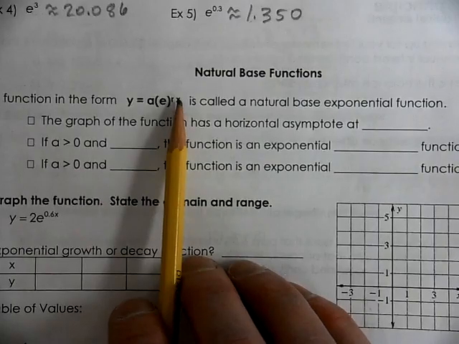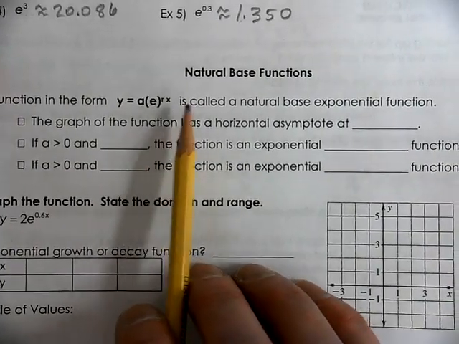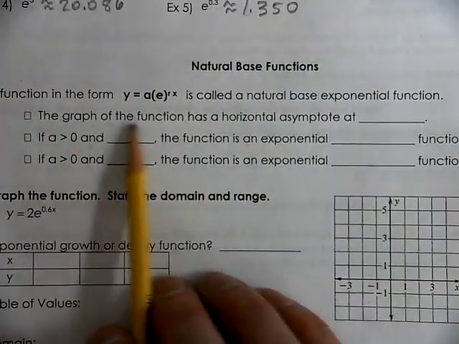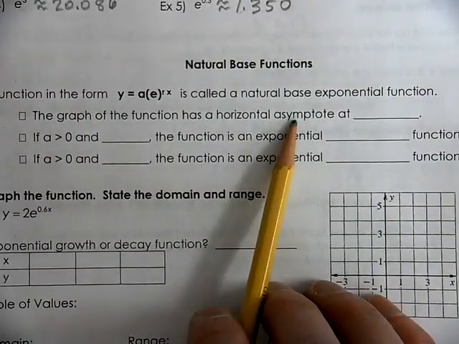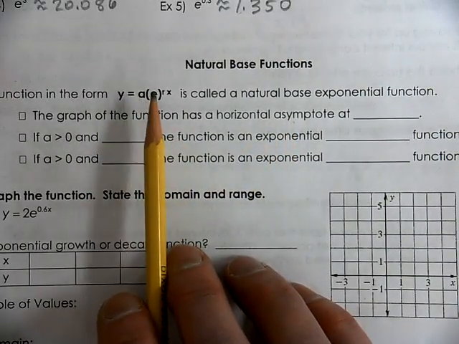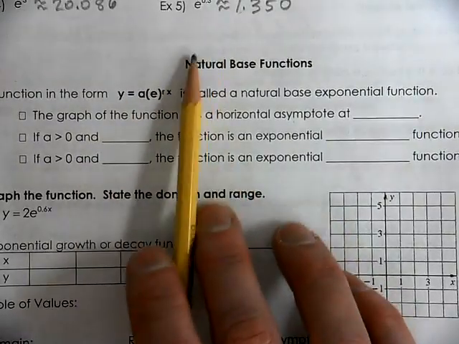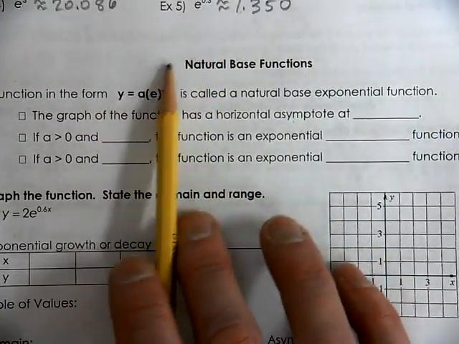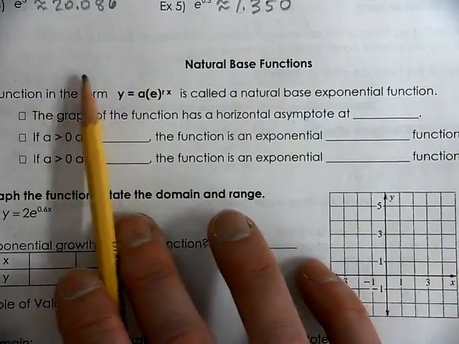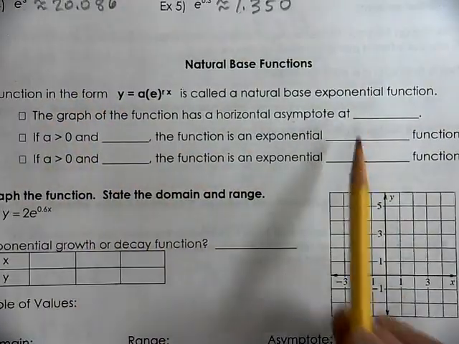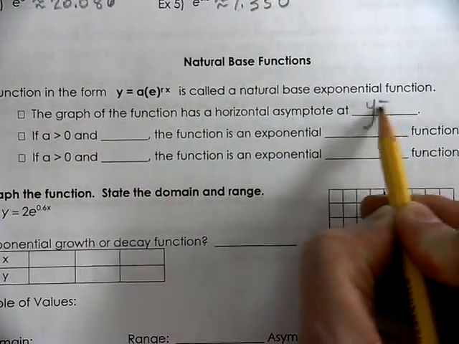So this is exponential like we've been working on. So the graph of the function has a horizontal asymptote. Because this is 2, it's greater than 1, we know that it's going to be a growth function. And it's going to come down and approach the asymptote at 0.